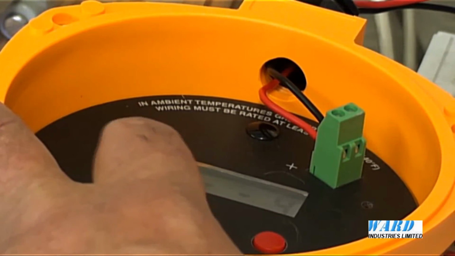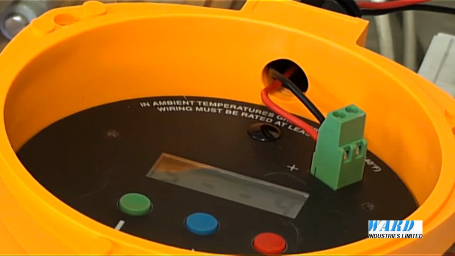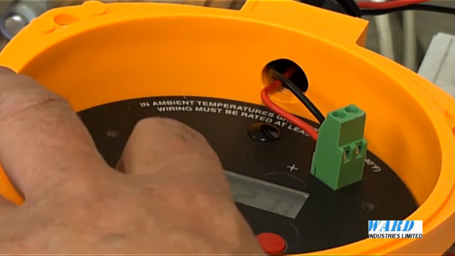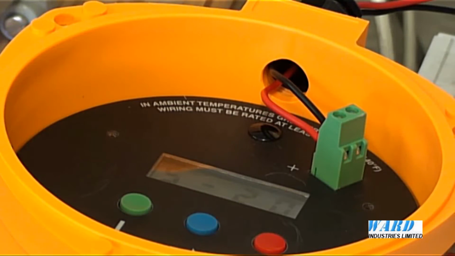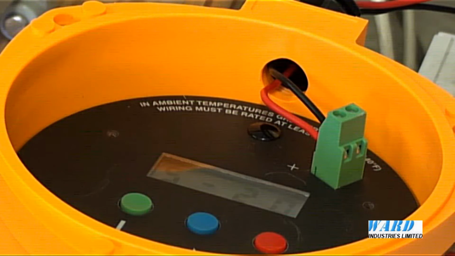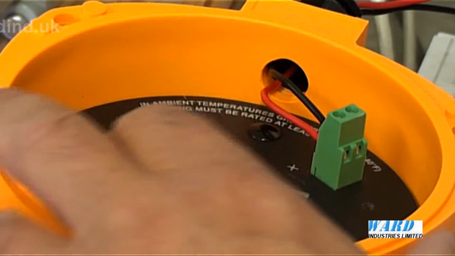The next parameter is S-4. Parameters S4 and S20 are used to set the 4 milliamp and 20 milliamp levels using a ranging technique. However, if the 4 and 20 milliamp levels have already been programmed in the 4 and 20 parameters, as we've done previously, then this part of the menu can be skipped.